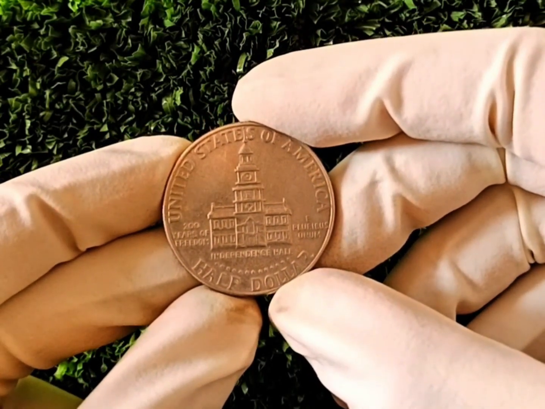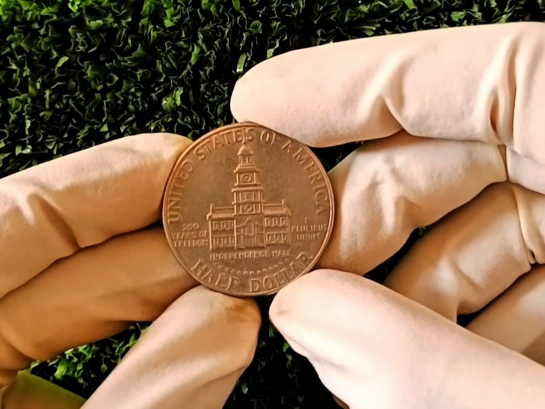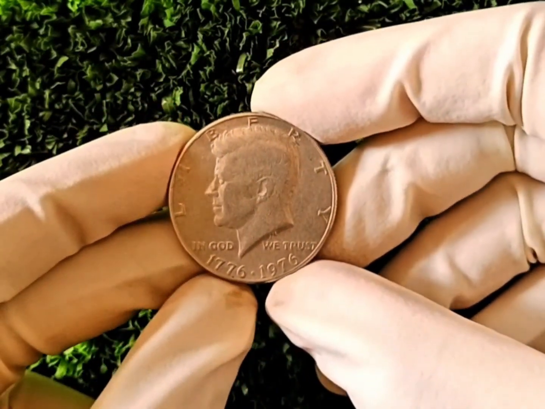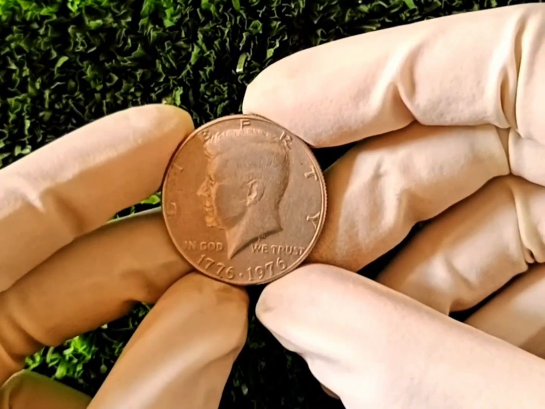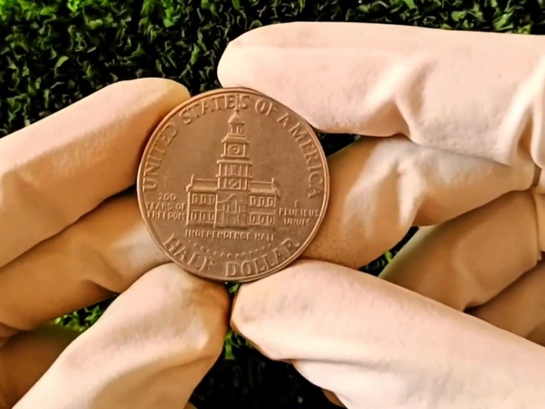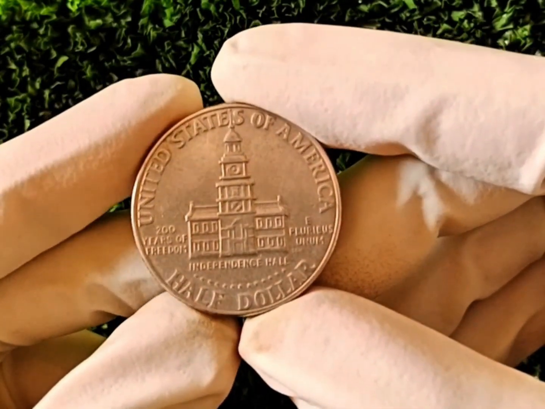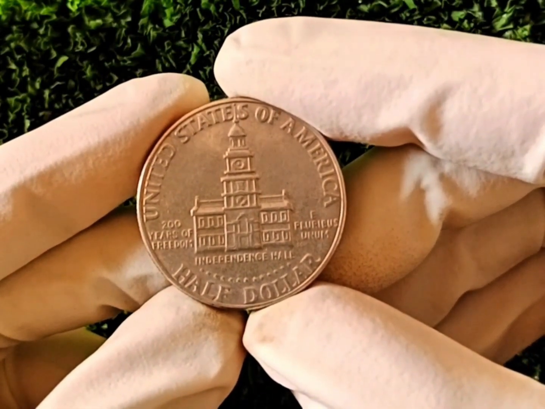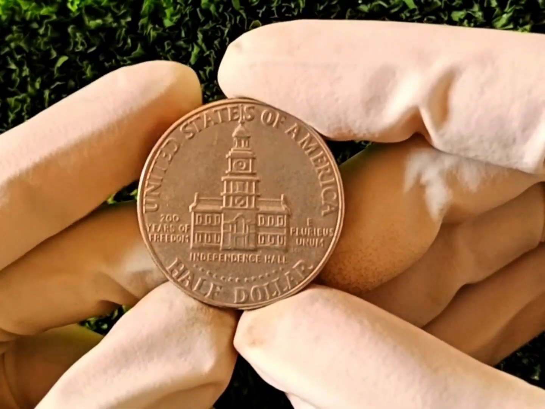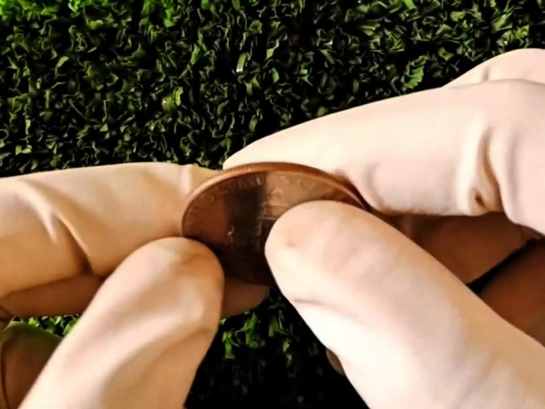The history behind the 1976 Kennedy Half-Dollar. The Kennedy Half-Dollar was first introduced in 1964, following the tragic assassination of President John F. Kennedy in 1963. It was meant as a tribute to his legacy and was immediately popular among the American public. By 1976, the United States was celebrating its bicentennial, the 200th anniversary of its founding.